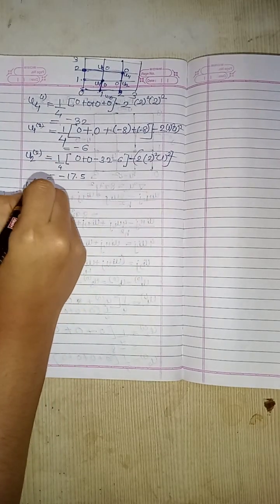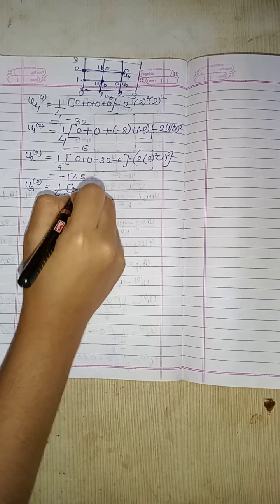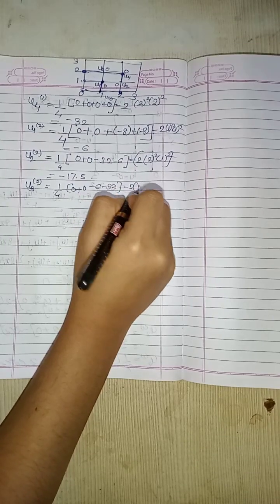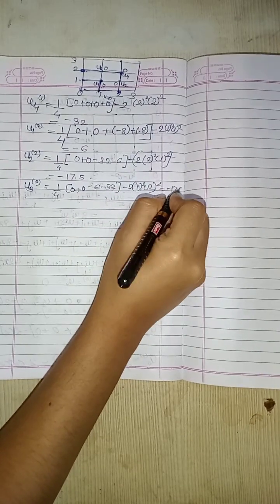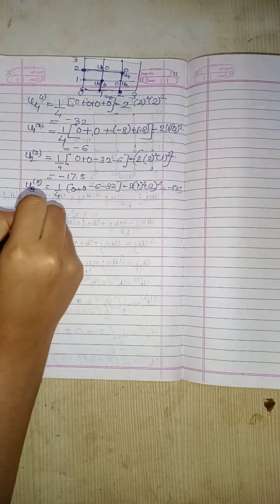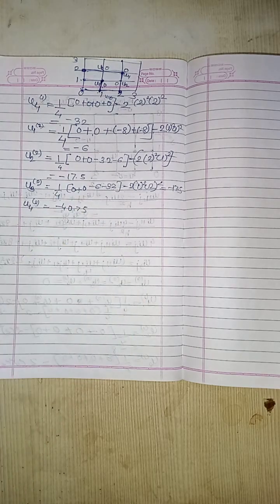Similarly u3 2 is nothing but 1 upon 4 into 0 plus 0 minus 6 minus 32 minus 2 into 1 square 2 square, equals minus 17.5. And the last one, u4 2, is minus 40.75. So these are the first two approximations.